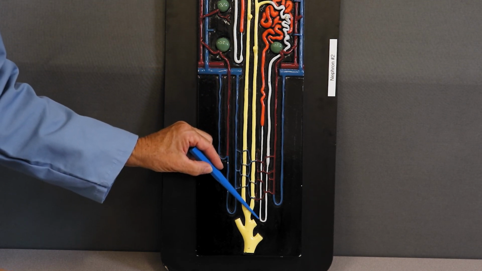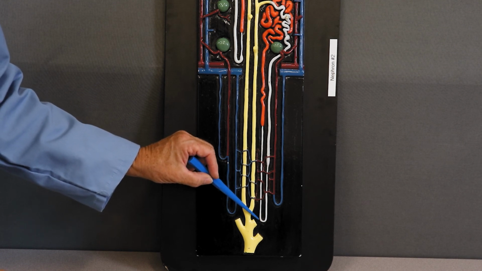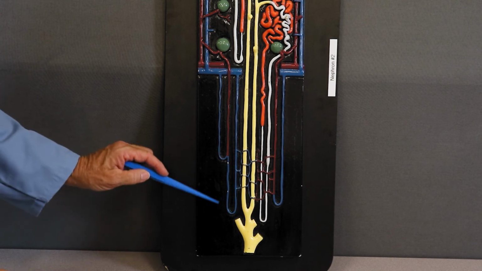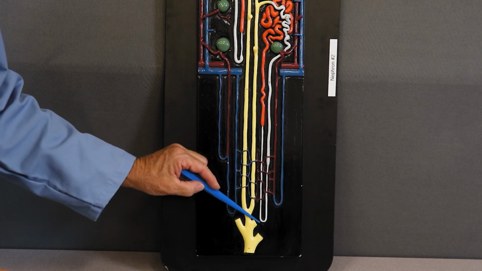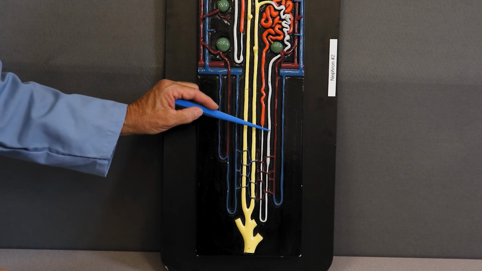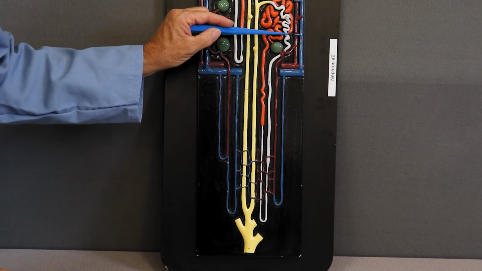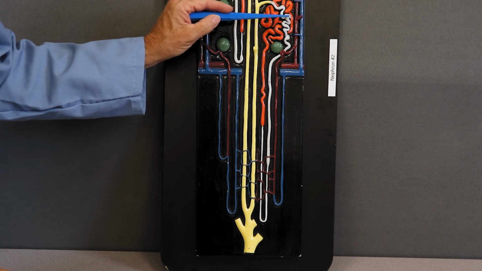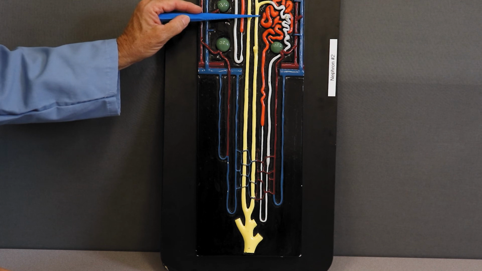Now notice, this descending nephron loop of a juxtamedullary nephron goes all the way down to the renal papilla. So this is down where the renal papilla would be. Okay, and then it turns its corner and it becomes the ascending nephron loop, which empties into the distal convoluted tubule, which empties into the collecting duct.